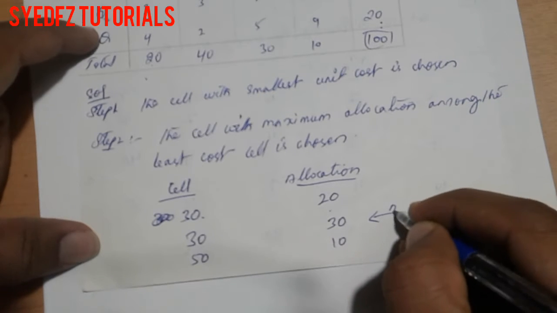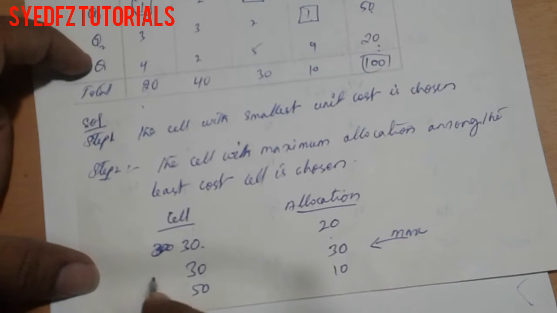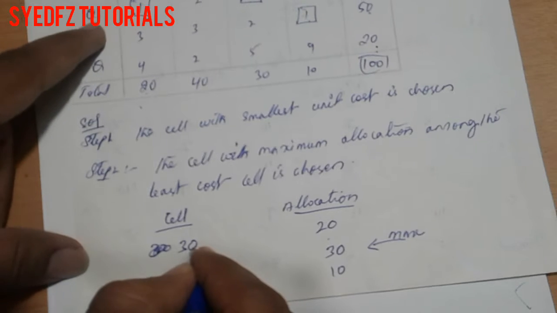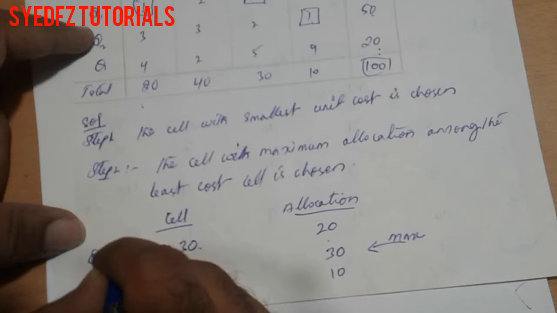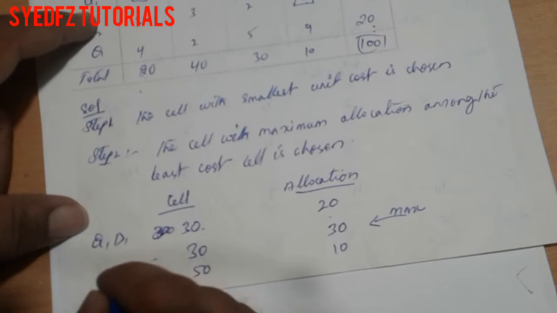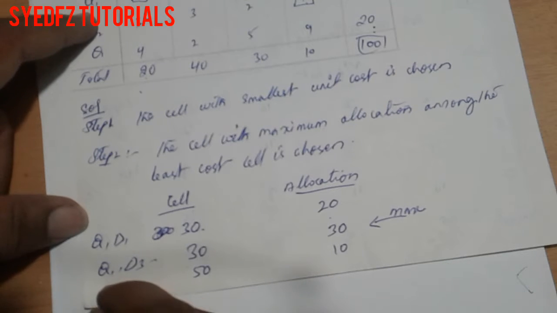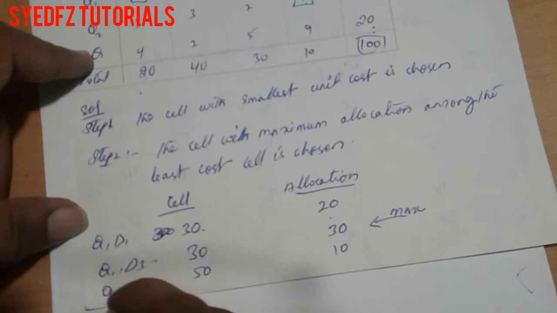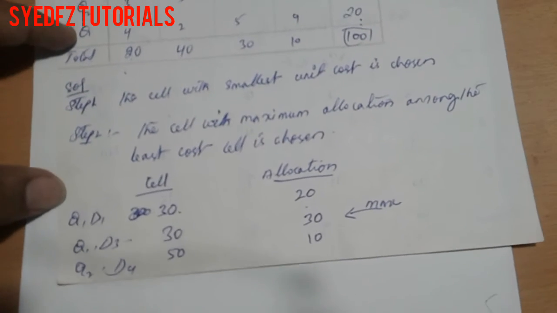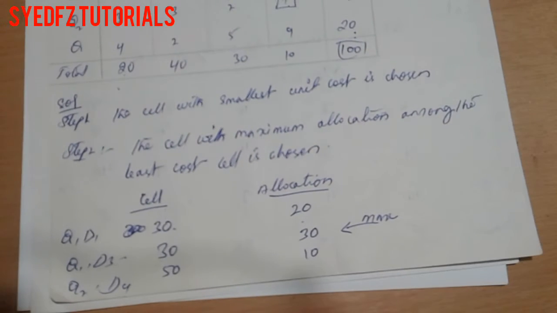Here, the maximum. This is the first cell, Q1 D1, the second one Q1 D3, and the third one Q2 D4.